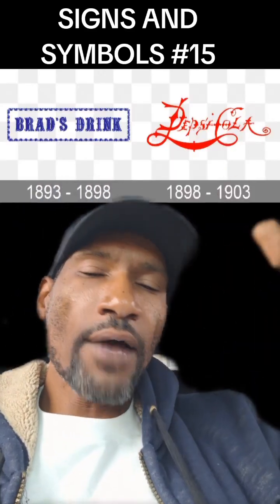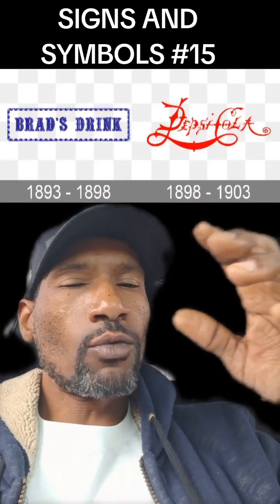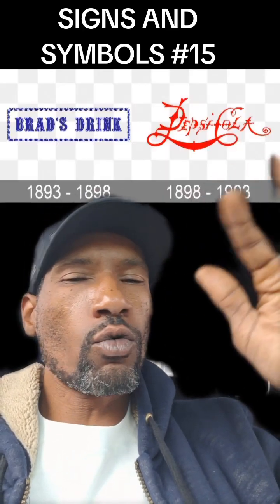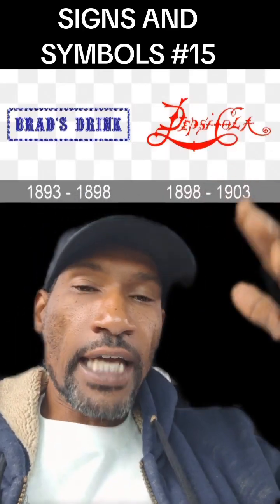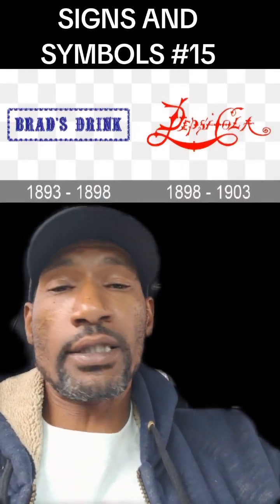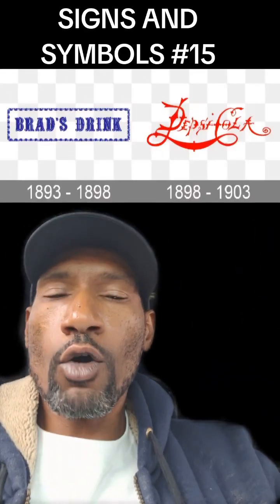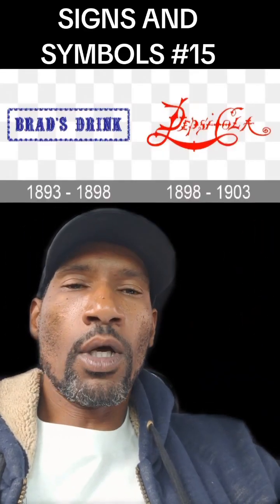Now, sometimes you have to go back to the original logos of these companies, because when they see certain people start catching on to what's going on, they change it. They change it right before your eyes. And sometimes we don't realize it, and we just adapt to what's new, like the Taco Bell logo.